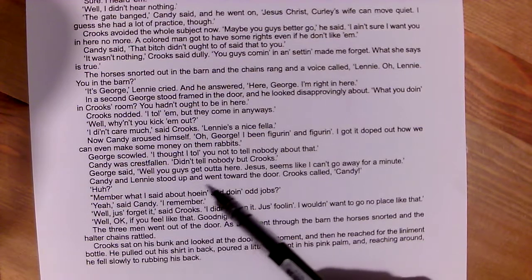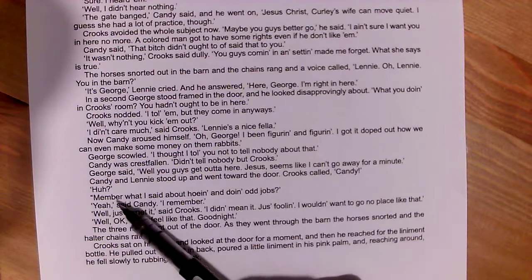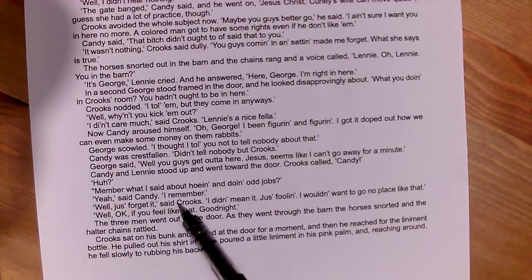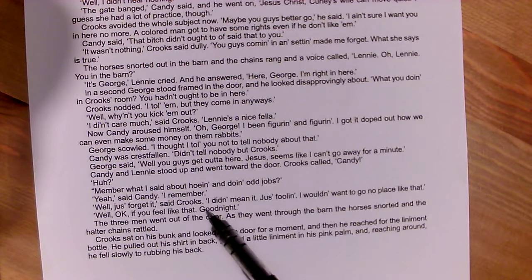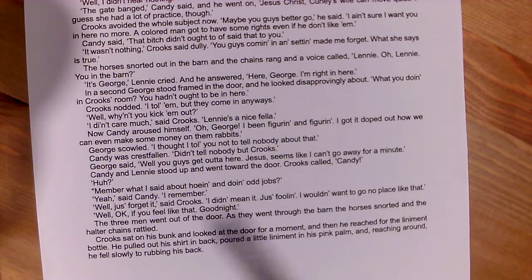Candy and Lenny stood up and went toward the door. Crooks called, "Candy!" "Huh?" "Remember what I said about hoeing and doing odd jobs?" "Yeah," said Candy. "I remember." "Well, just forget it," said Crooks. "I didn't mean it. Just fooling. I wouldn't want to go no place like that." "Well, okay, if you feel like that. Good night." The three men went out of the door.